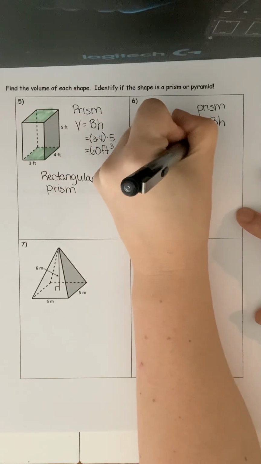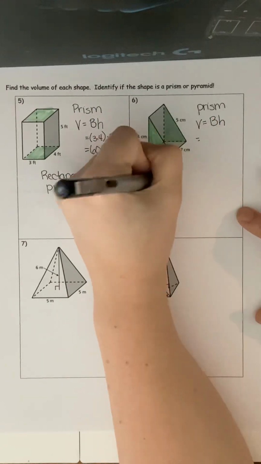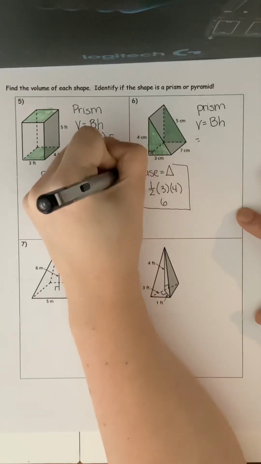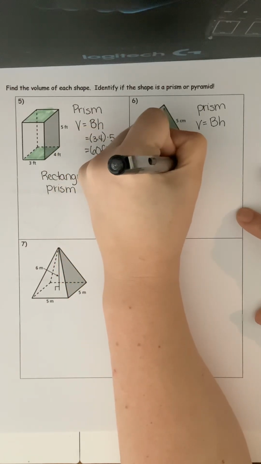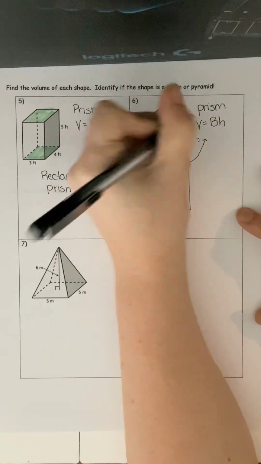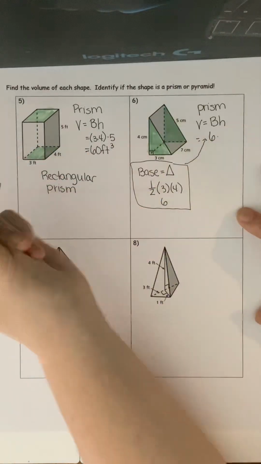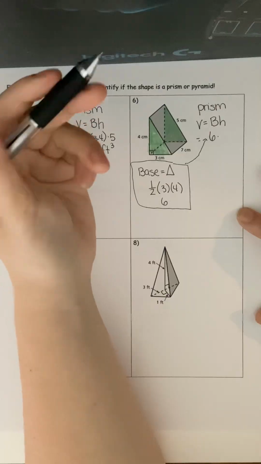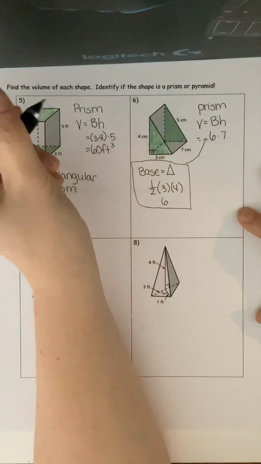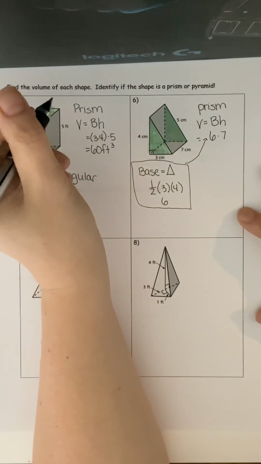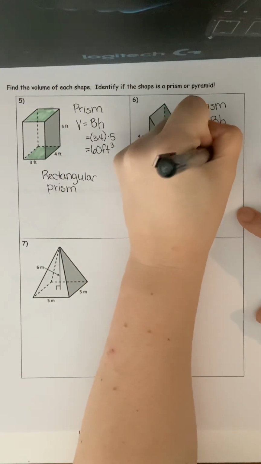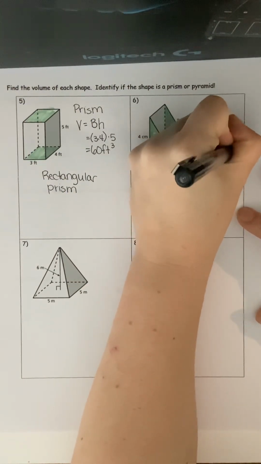All right, now we're going to put it back up here. Draw a box around that. We're going to put it back up here. 6 times the height of our is going to be 7. All right, so 6 times 7 is 42 centimeters cubed.